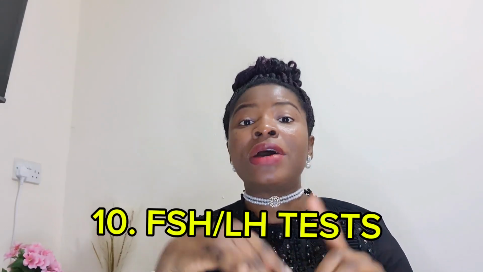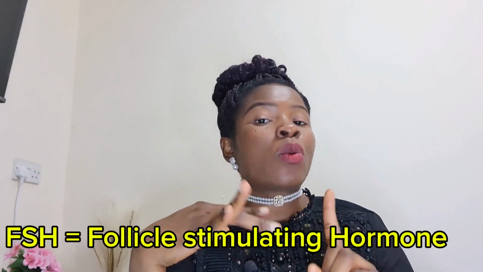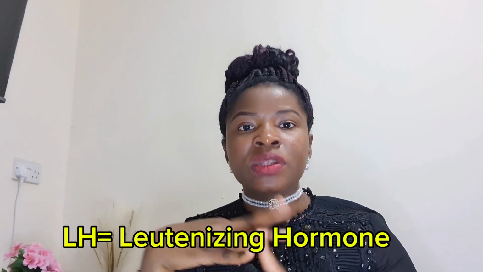Now let's talk about the very final one, which is testing for FSH and LH. FSH means follicle stimulating hormone, while LH means luteinizing hormone. These two hormones are secreted by the brain, and what happens is that the follicle stimulating hormone is first of all secreted during the follicular phase. That is the time when this hormone reaches its peak. And its function is to stimulate the maturation of the ovarian follicles. So these ovarian follicles are stimulated to reach maturity by the follicle stimulating hormone. That is basically what it does.